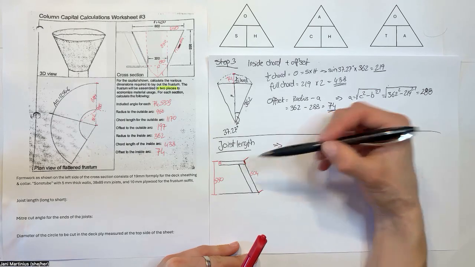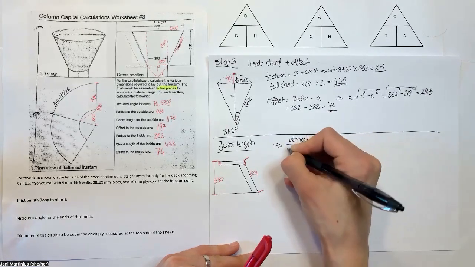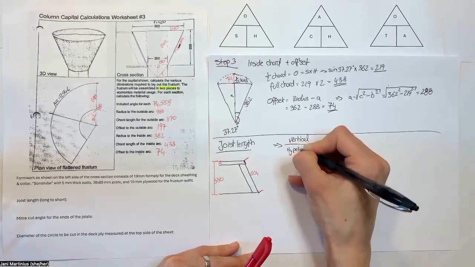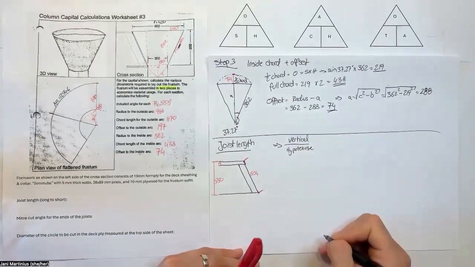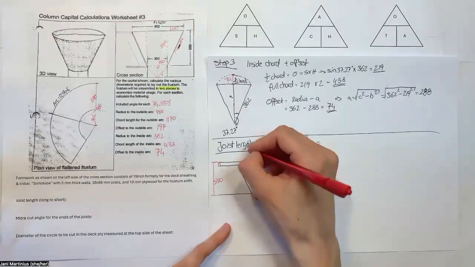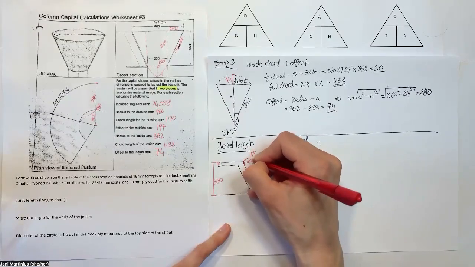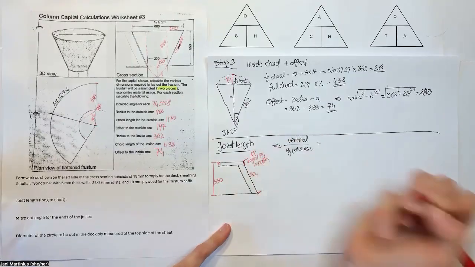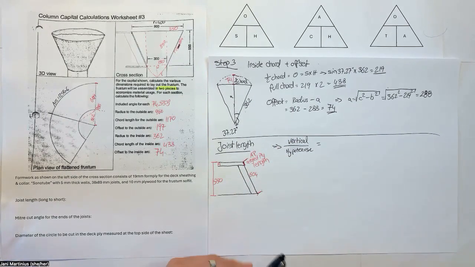And that's what we're trying to find out. So we're going to go vertical over hypotenuse. And this right here, we're just going to call it AP. So the angled ply length or thickness, whatever makes sense in your brain. It's all the same thing, whatever you want to call it.